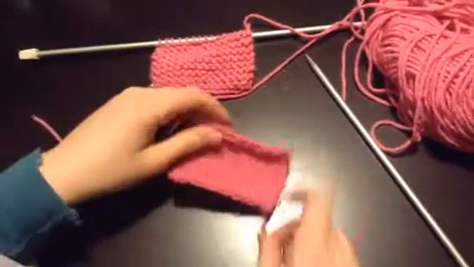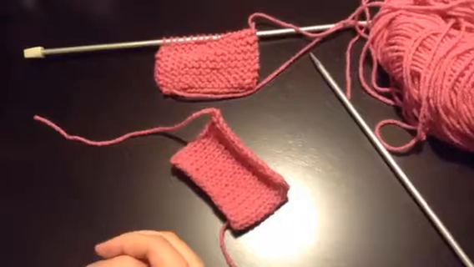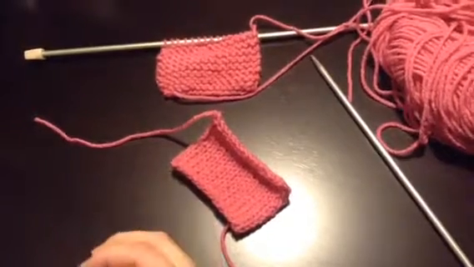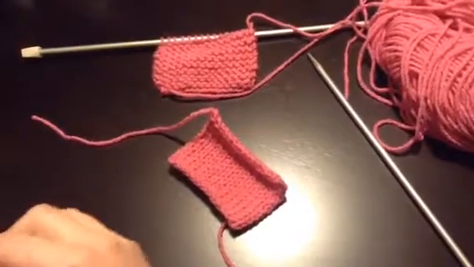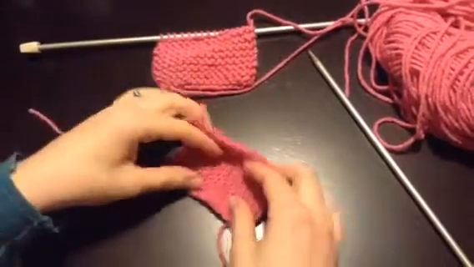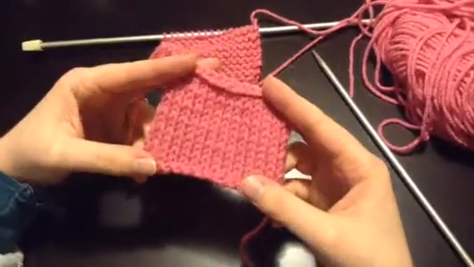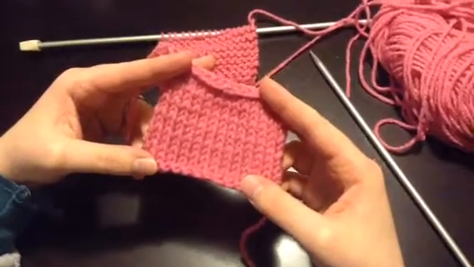Stitchopedia. The point of Stitchopedia is I wanted to introduce you to some common stitches that you will see in knitting patterns. So I've got two for you here today, which I'll introduce you to. So this one is called the Stockinette Stitch.